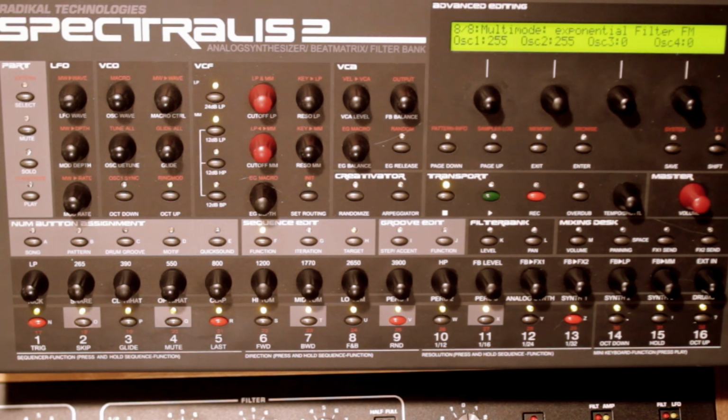I think it would be great if we could have done paraphonic playing of the oscillators, and having a second MIDI output would be fantastic.